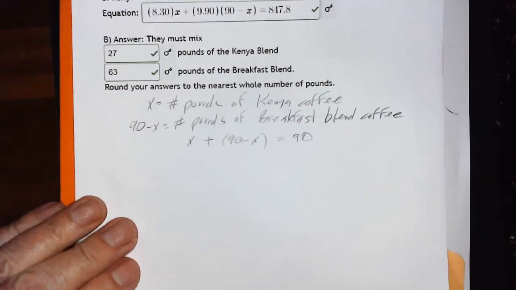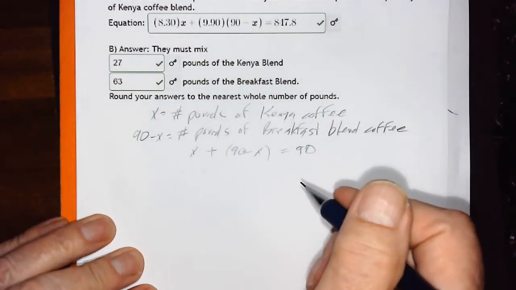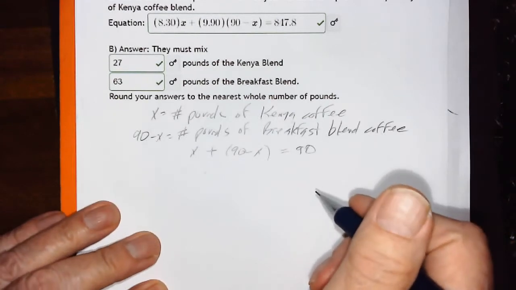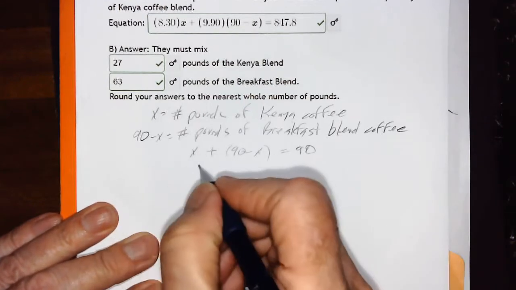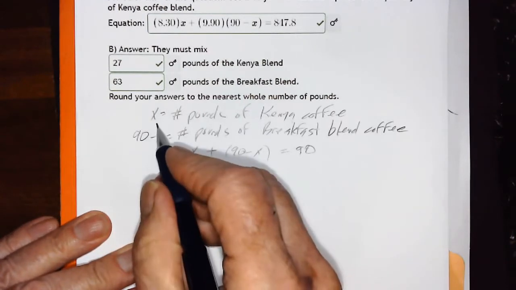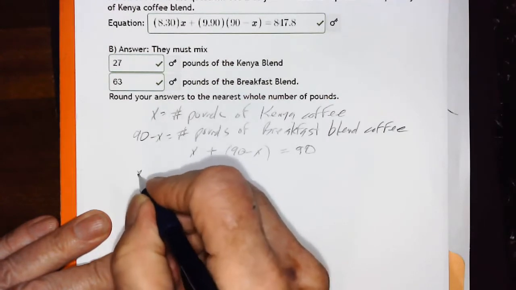Now, we also are given that the Kenya coffee costs $8.30 a pound. And we don't know right now exactly what X is going to be. That's what we're trying to find out, how much Kenya coffee.